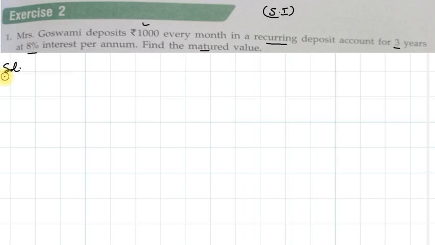So here, what is being deposited? Rupees 1000. So this is our principal, rupees 1000, right? It is being deposited every month, and deposited for 3 years. Our n would be equal to 3 into 12, as 12 months are there in a year.